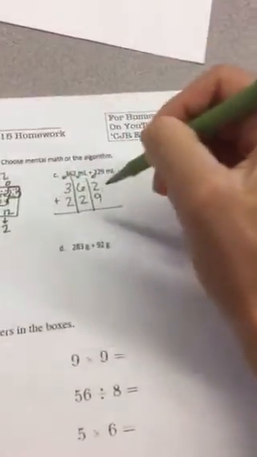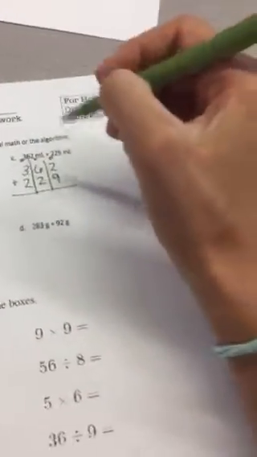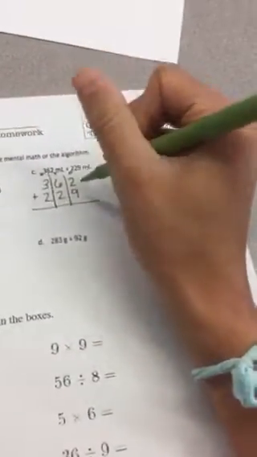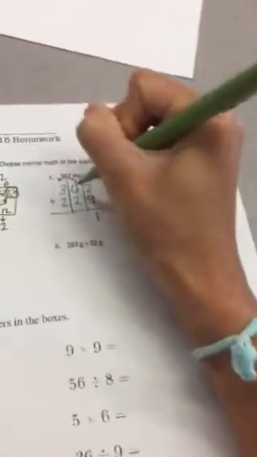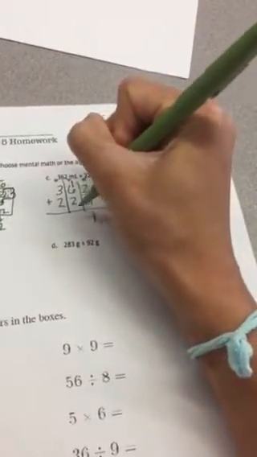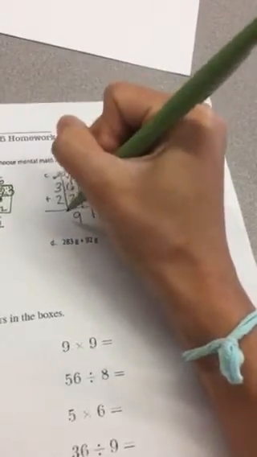Over here it's the same, except now we have 3-digit and 3-digit. Again, standard algorithm, 2 plus 9, 11. So I have 1, 1 and 11, and 1, 10. 1 plus 6 is 7, 8, 9. 3 plus 2 is 5.